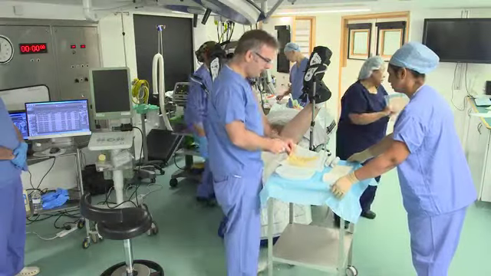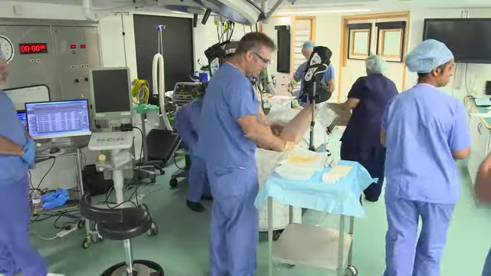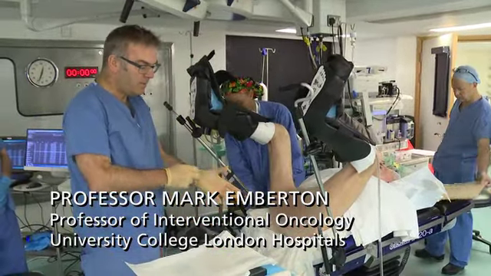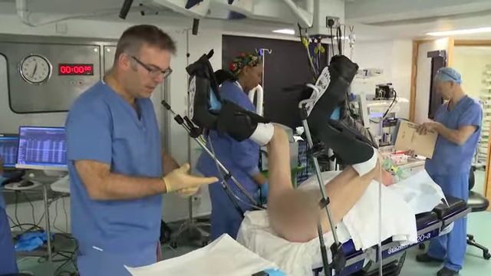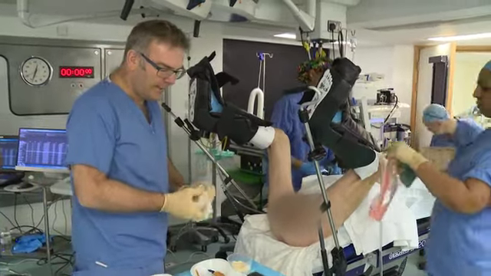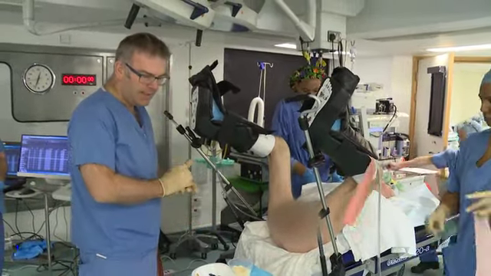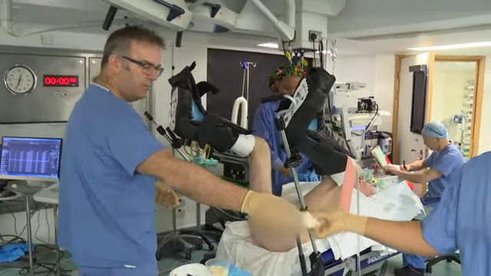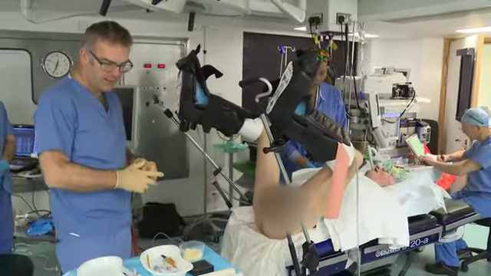So this is a challenging case. This is a man who had radiotherapy some time ago which recurred, and he had focal salvage cryotherapy to the right-hand side of the prostate, and I think he's got a recurrence just to the medial aspect of that, so between the right lobe and the midline anteriorly.